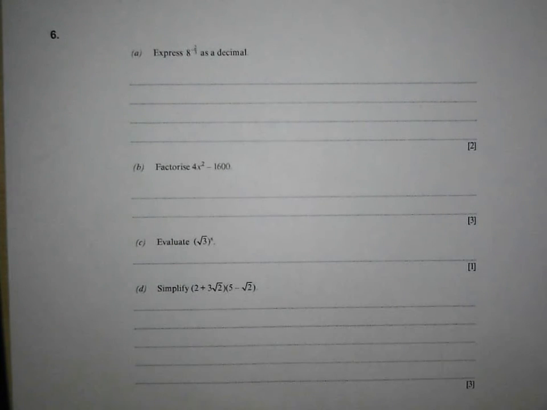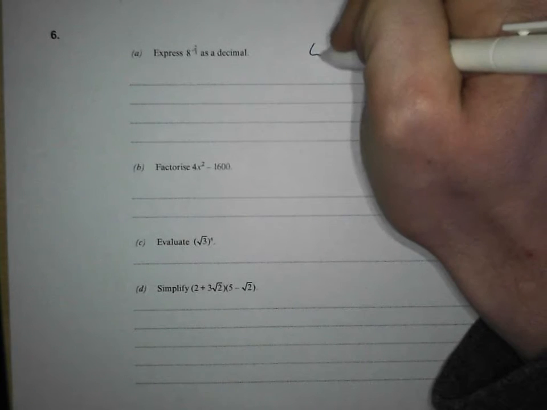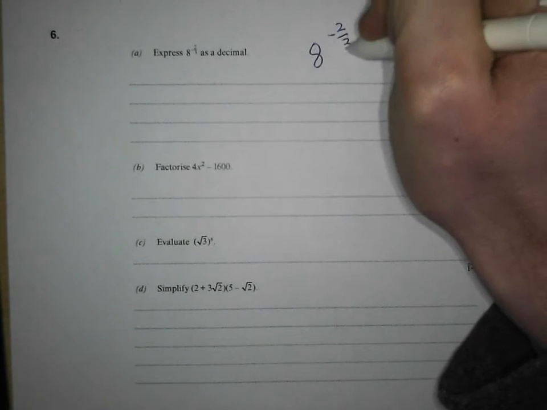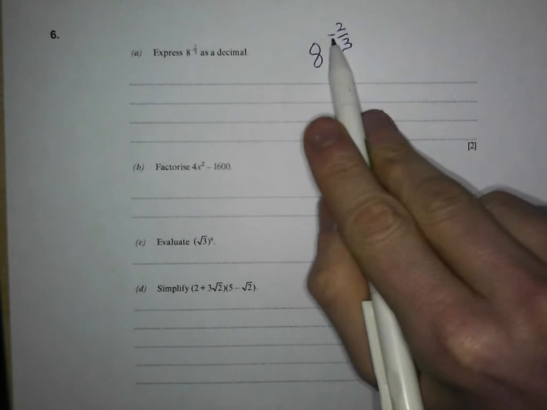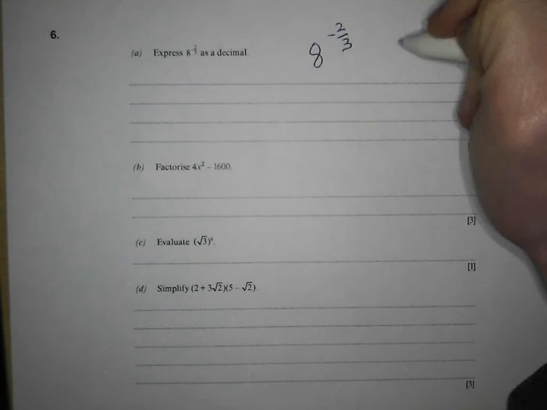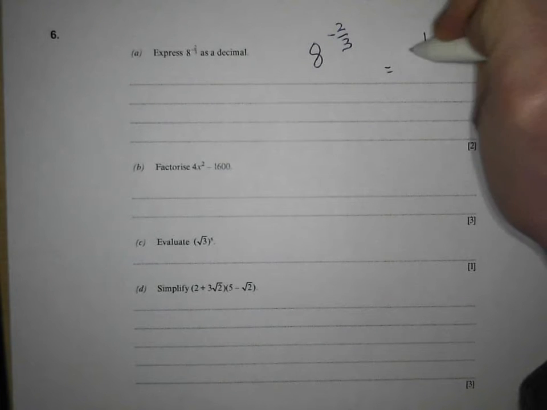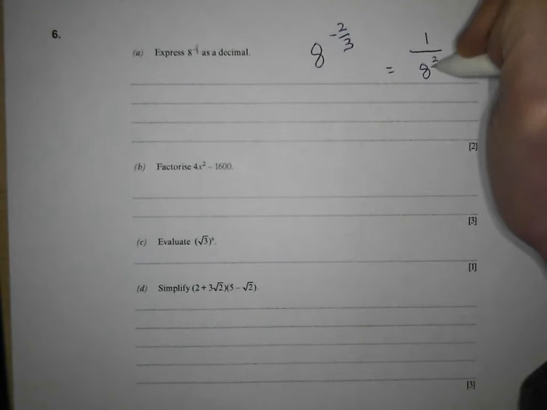Express 8 to the power of minus 2/3 as a decimal. That's a nice little twist there. So 8 to the power of minus 2/3 as a decimal. Okay, let's get this sorted out. We've got our minus there, which is going to mean our reciprocal, as we've spoken about in the last few videos. So that's 1 over 8 to the power of 2/3.